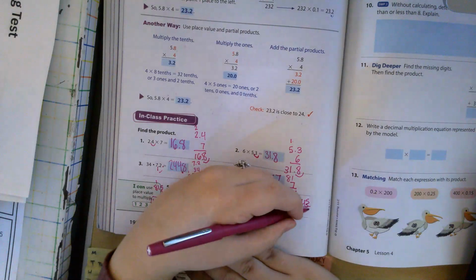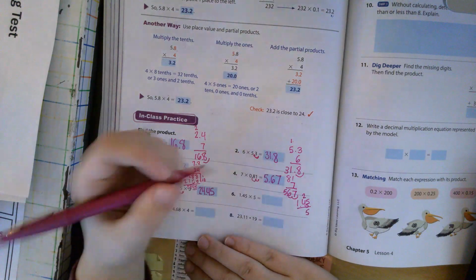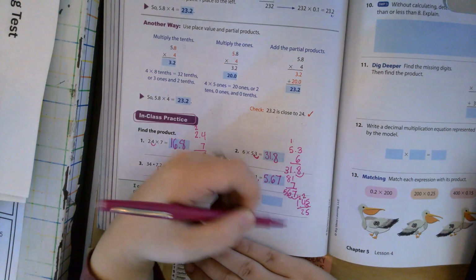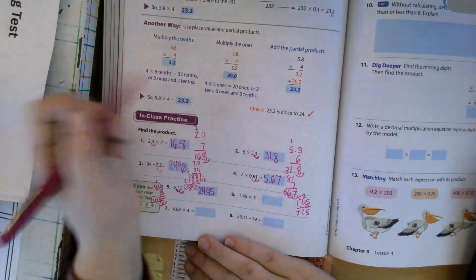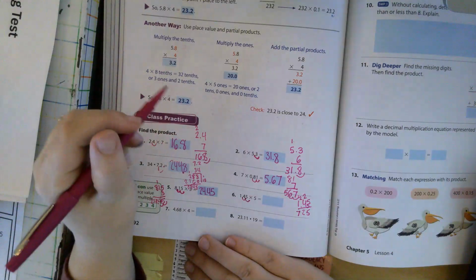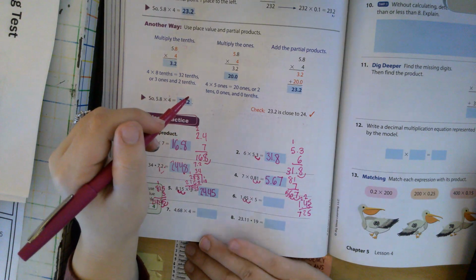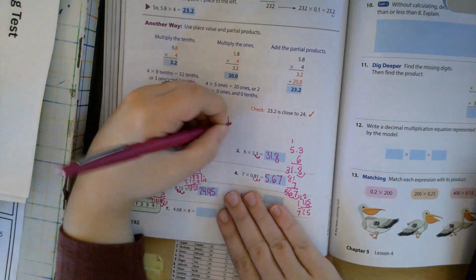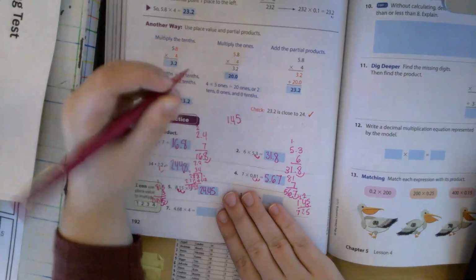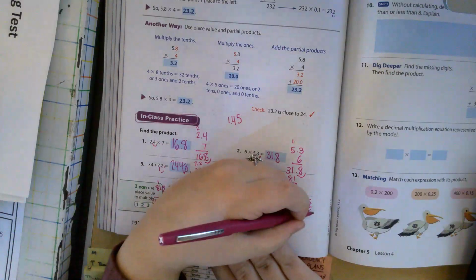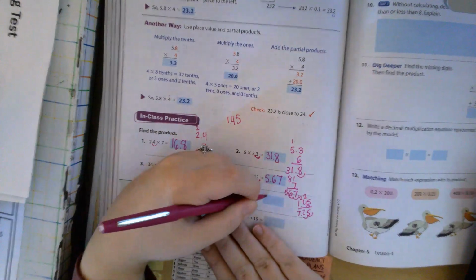All right, next up I have 1.45 times 5. 5 times 5 is 25. Carry that 2. 4 times 5 is 20. Plus 2 is 22. Carry that 2. 1 times 5 is 5. Plus 2 is 7. How many swoops are after the decimal point? If I have the number 1.45, how many numbers are after my decimal point? 2. So then I do 2 swoops, opposite direction, 7.25.